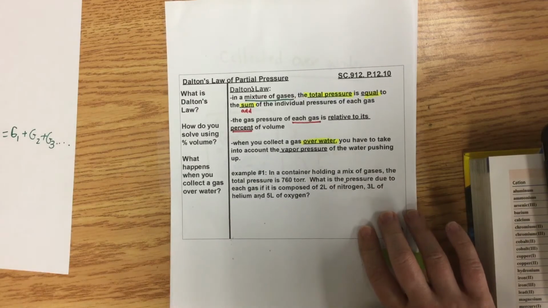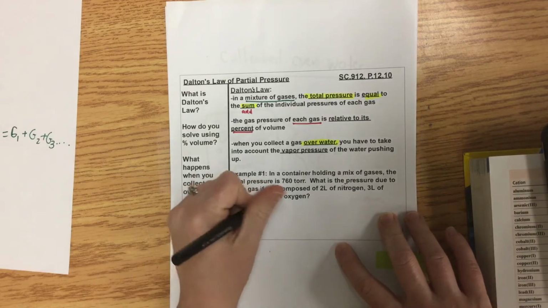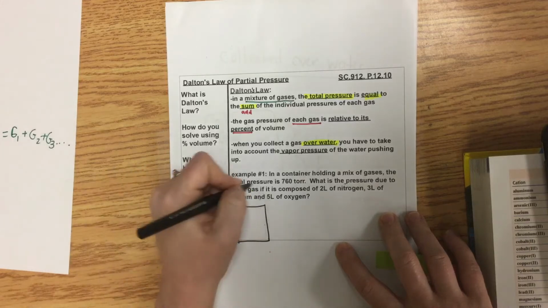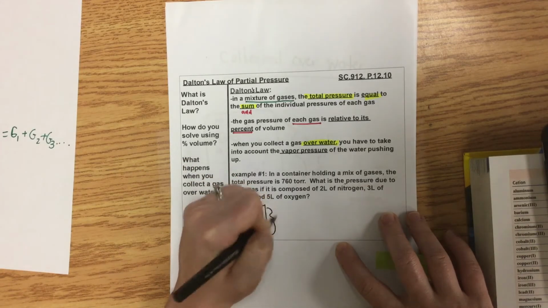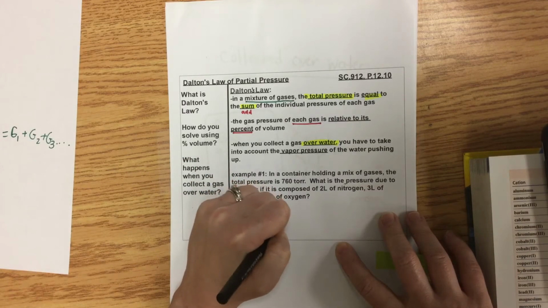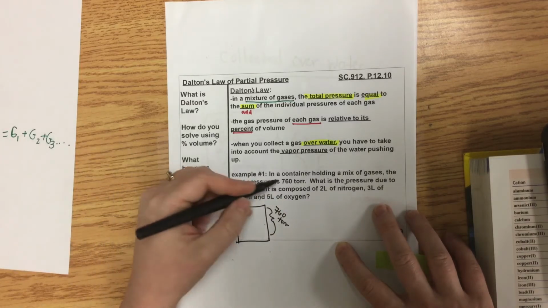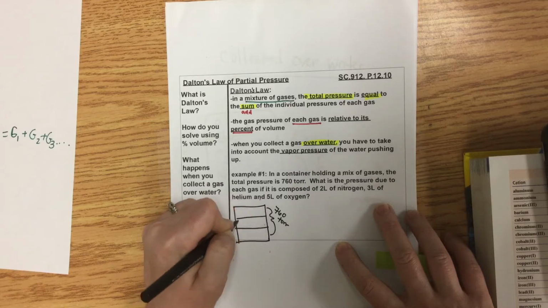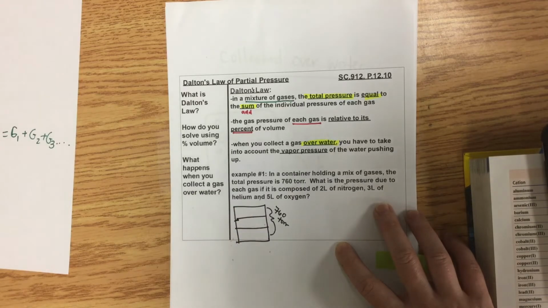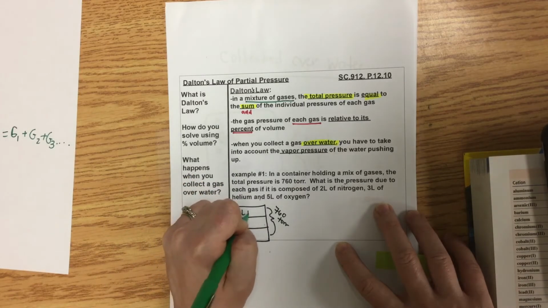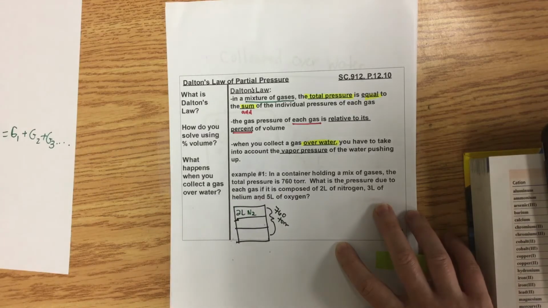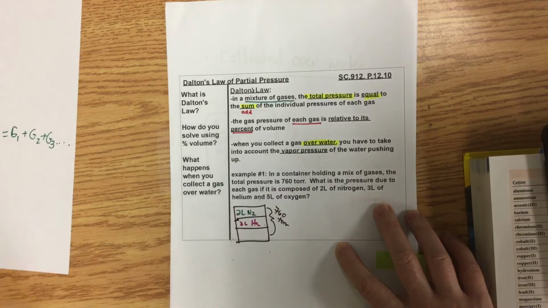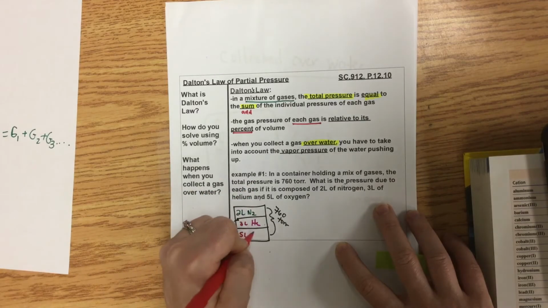Okay, so the first thing that I like to do when I'm solving these problems is I like to draw a picture, because the picture really helps me understand what's going on. So I know that the total pressure here is 760 torr. And I know that it's composed of 3 gases. So I'm going to go ahead and divide this into 3. And so I have my first gas, which is 2 liters of nitrogen. My second gas, which is 3 liters of helium. And my third gas, which is 5 liters of oxygen.